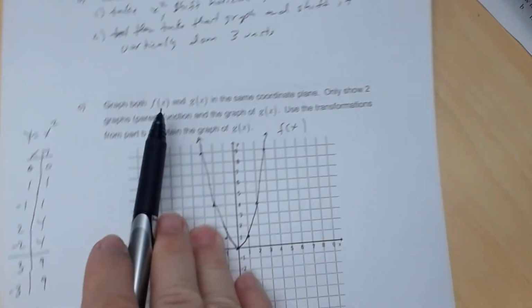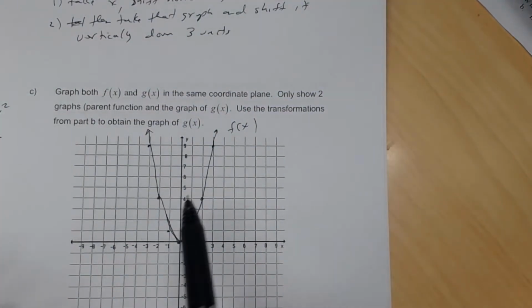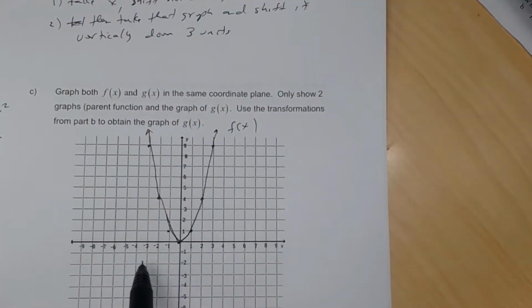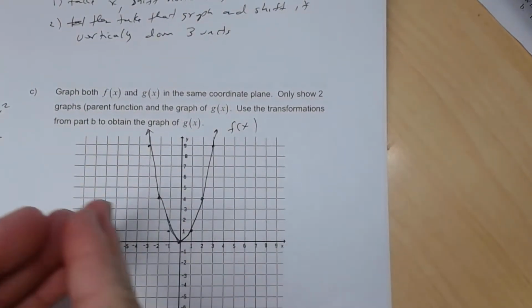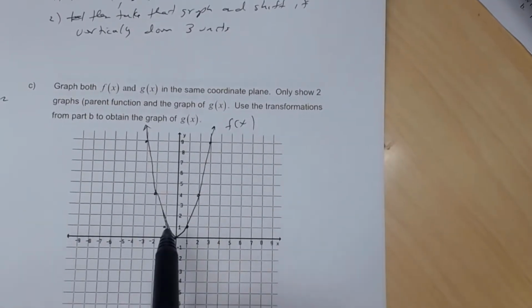We're going to use these transformations here. You're going to take each of these 5 points right here and perform these transformations on it. That's what this lesson is all about: moving the graph of the parent function using your transformations. So let's start with the vertex.